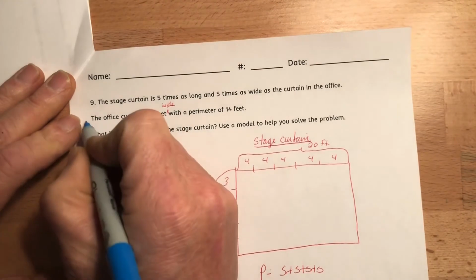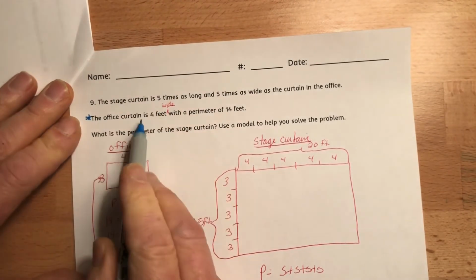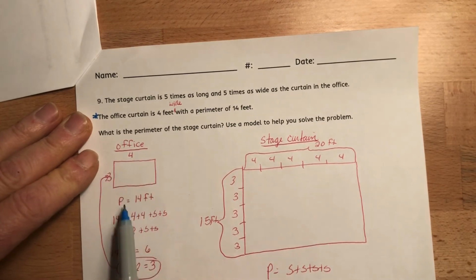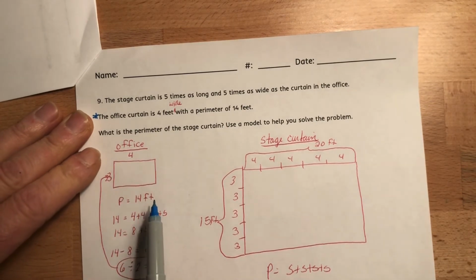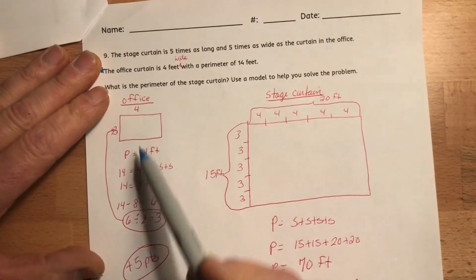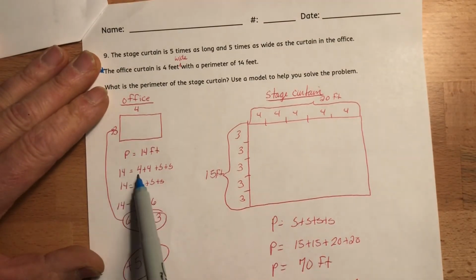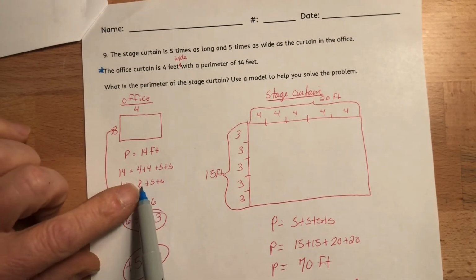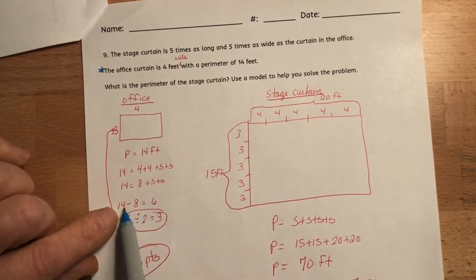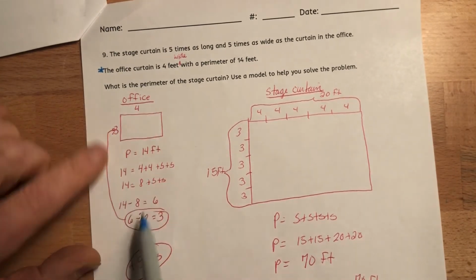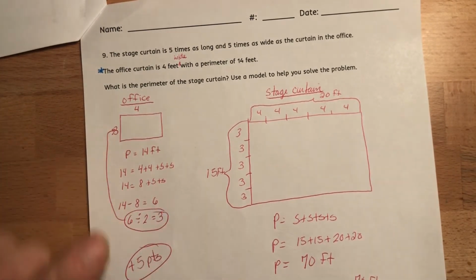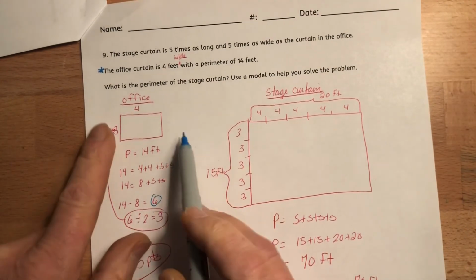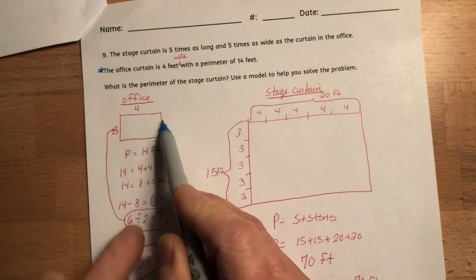So I had more information about the office curtain. The office curtain was a width of 4 and the perimeter was 14 feet. So what I did was realize that perimeter is side plus side plus side plus side. So 4 plus 4 is 8. If I take that 8 and subtract it from 14, which is the distance around, I end up with 6. If I take that 6 and split it into 2 equal groups to get these 2 sides, I know that it's going to be 3 on each side.